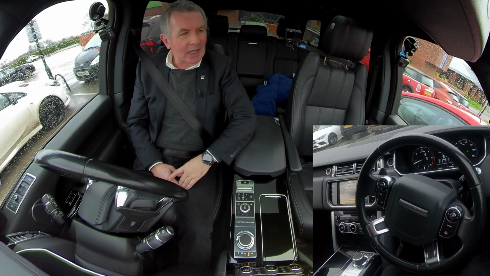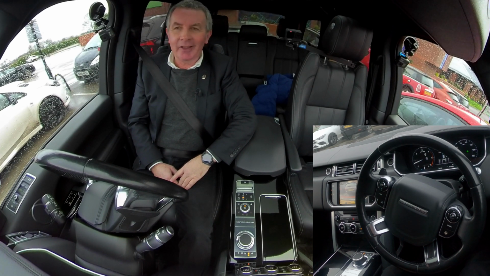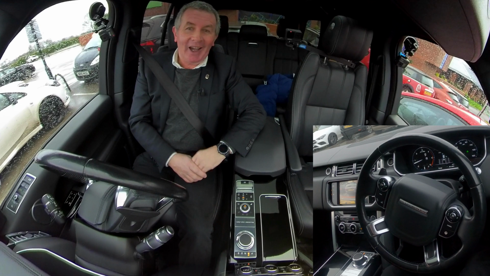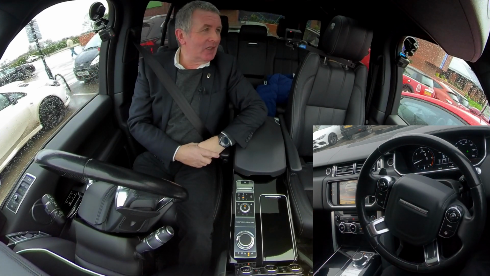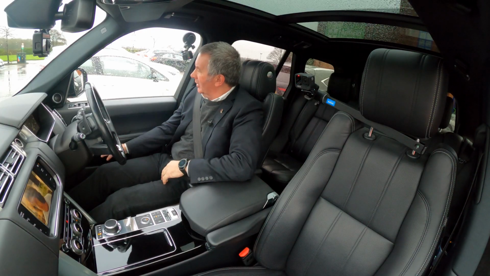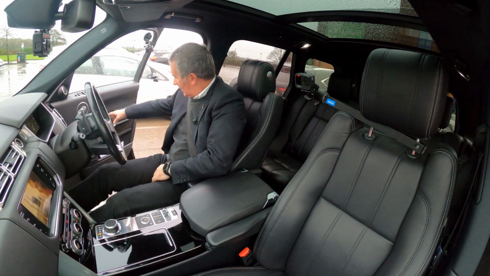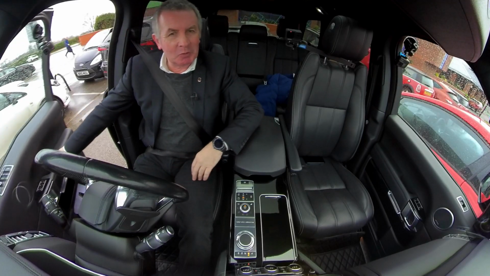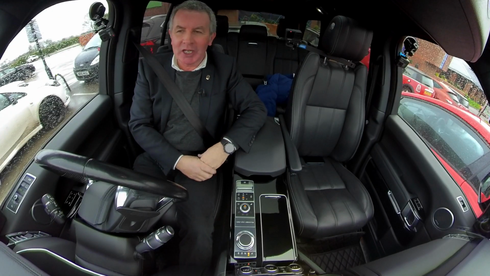Now that is absolutely perfect. At one point I thought it was going to park right in the middle of two spaces, but it's absolutely, there you go, absolutely perfect. So that's its parking trick.